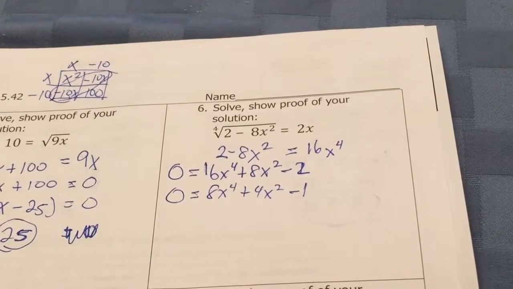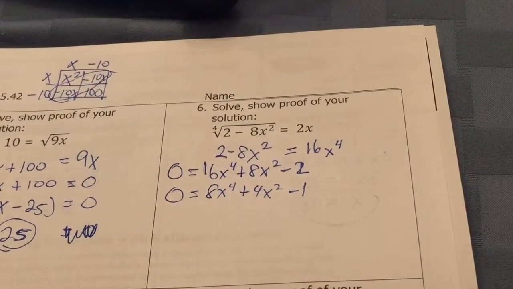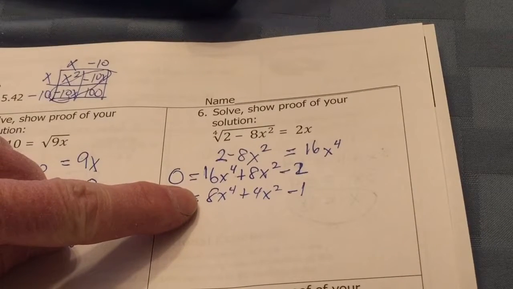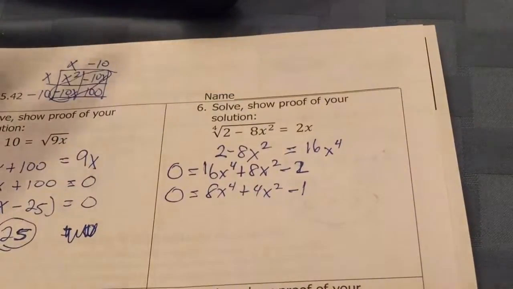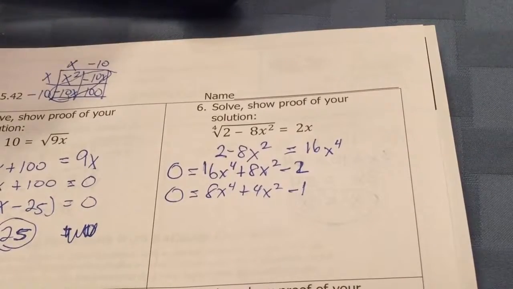I don't know a good way to factor that. And I'm not sure what the quadratic equation will do. So what I'm going to do is draw a graph on Desmos quickly. This is 8x to the 4th plus 4x squared. I know you can't see what I'm doing.